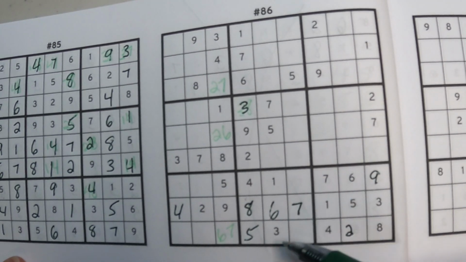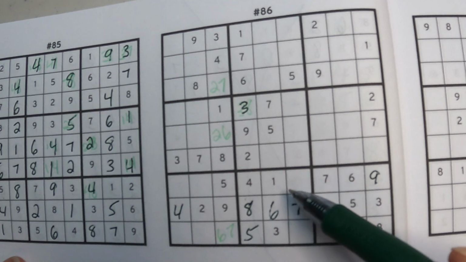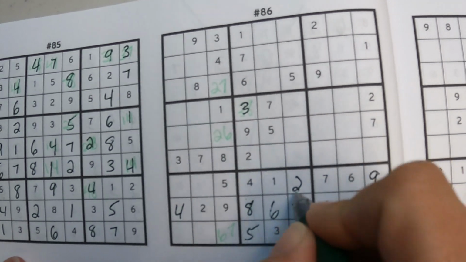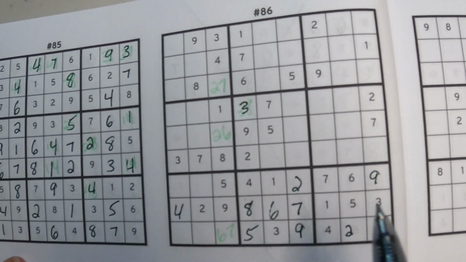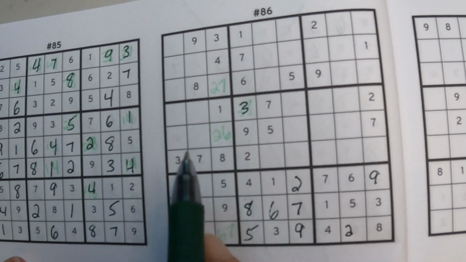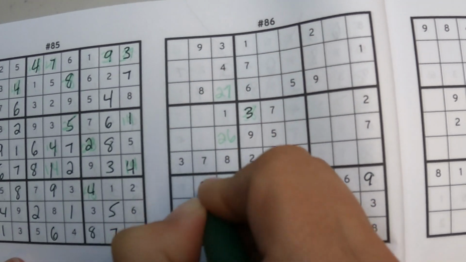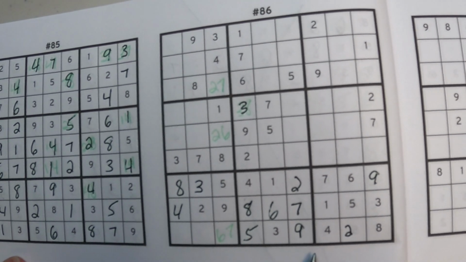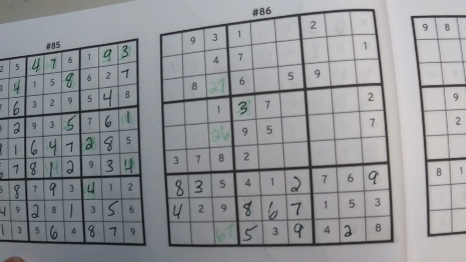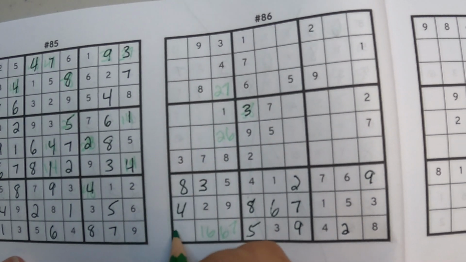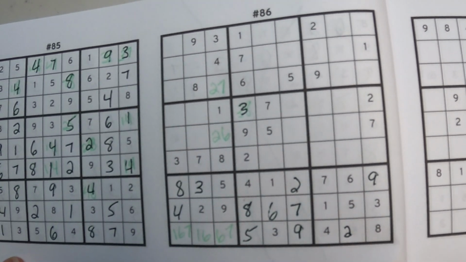For this box now, we're missing a 1 and a 2 and a 9. We've got a 9 here, so 2, 9. For this row then, we're missing 3 and 8. We've got an 8 here, so 3, 8. For this row, we're missing 1, 6, and 7. We've got a 7 here, so 1, 6, and no help here, 1, 6, 7.